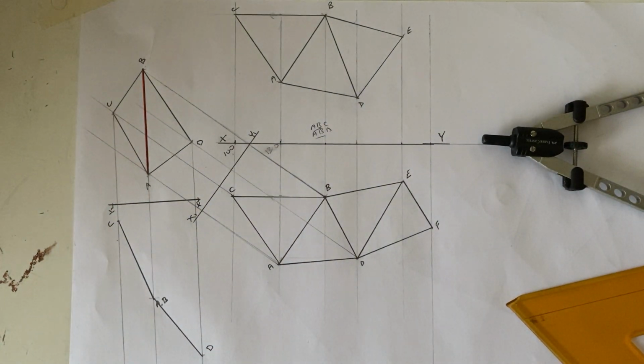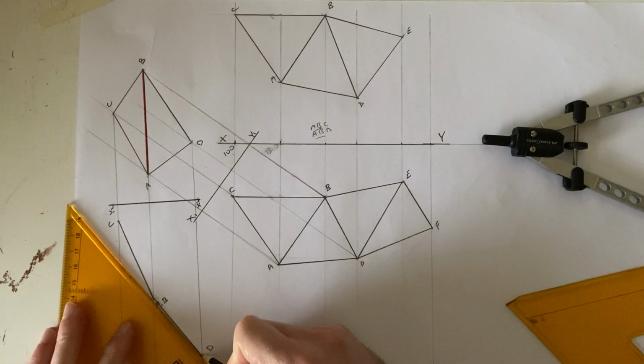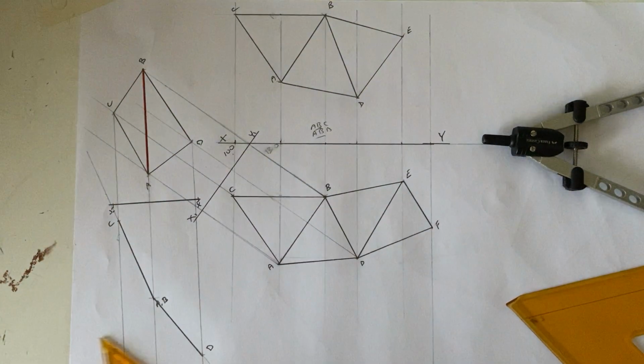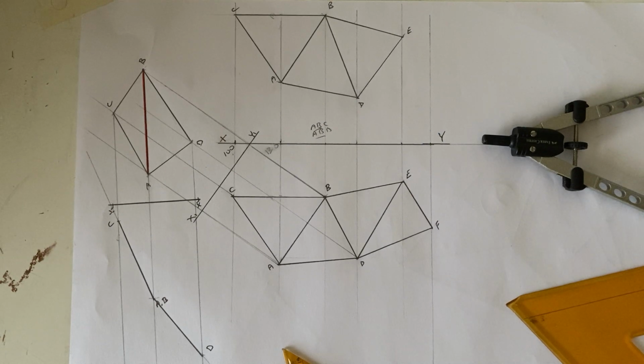Now it tells me as well to determine and indicate. So determine the dihedral angle. So what I need to do is just extend this line out here, extend this line out here, and just measure the angle in between.